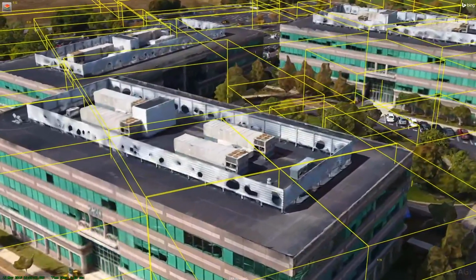So each yellow wireframe box represents a single tile from the 3D Tiles standard, and each one essentially contains a single glTF model of just that section of the photogrammetry space.